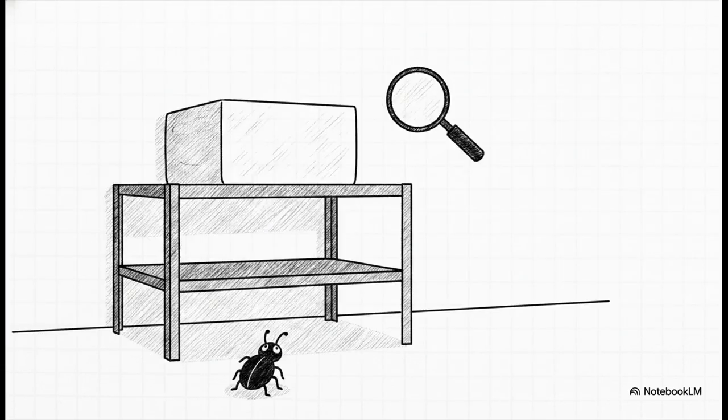Even your storage logistics matter deeply to this foundation. You might not think of a tape measure as a food safety tool, but enforcing specific distance rules, like keeping everything 30 centimeters off the floor and 15 centimeters away from walls, is a total game changer. It instantly wipes out hiding spots for pests and lets your team easily spot any signs of an infestation.